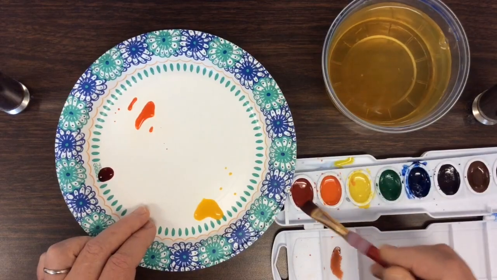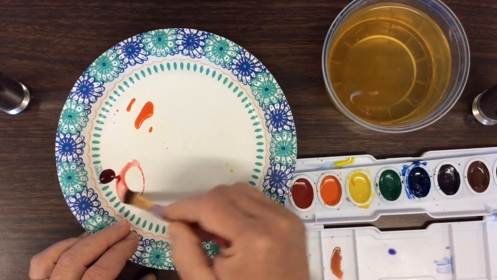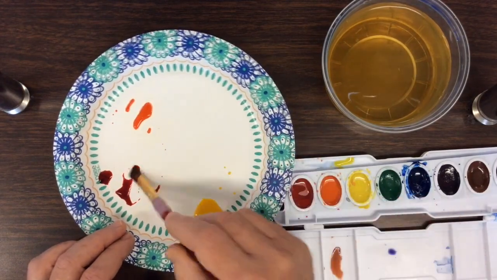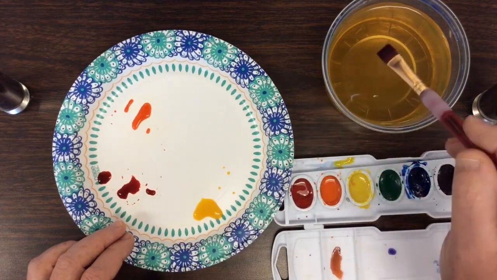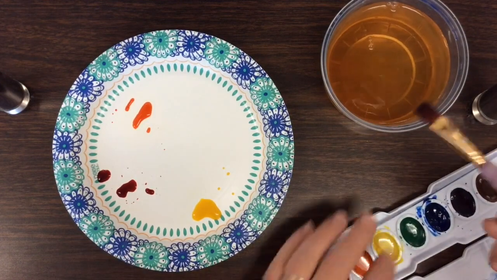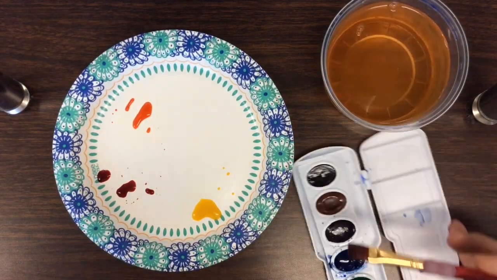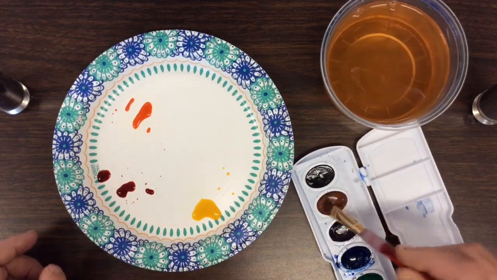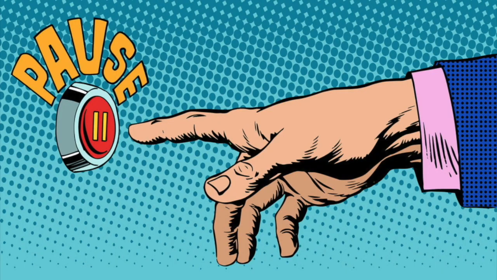I want the colors in my project to not look like they came directly from the tray. I want custom colors like professional artists create. For the first background, I'm going to make a set of warm colors, mixing some red, yellow, and orange and browns. The browns will be the darkest, so I'll save them for the vignette. Pause the video now to prepare the set of paints that you'd like to paint with.